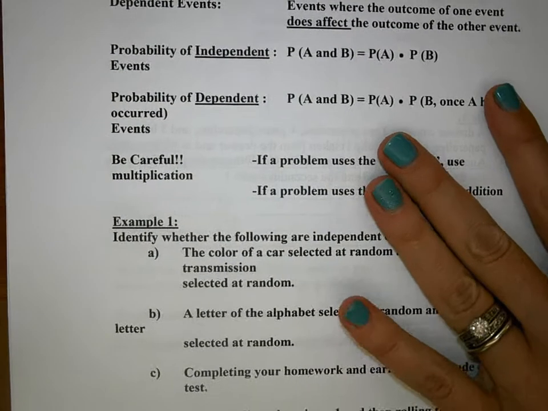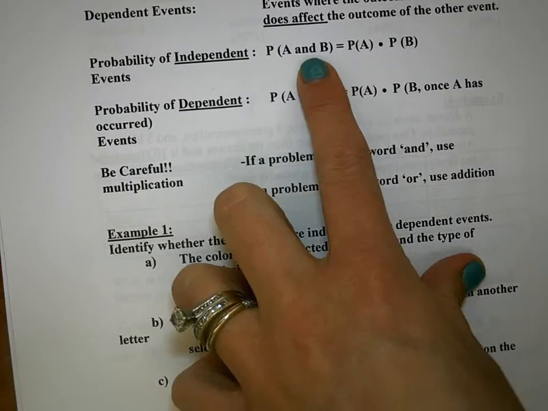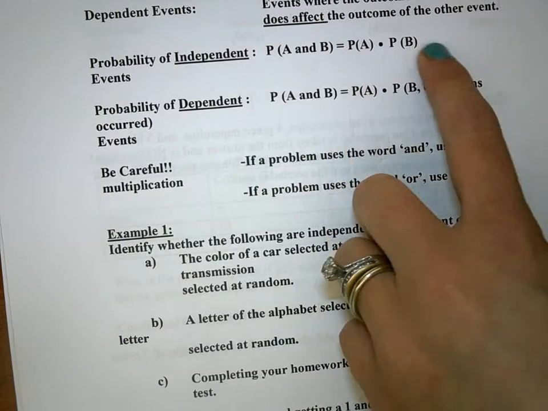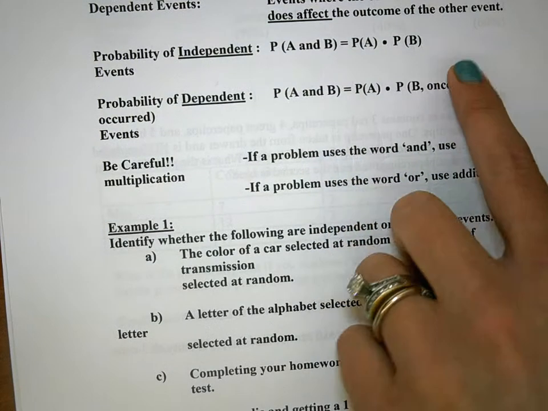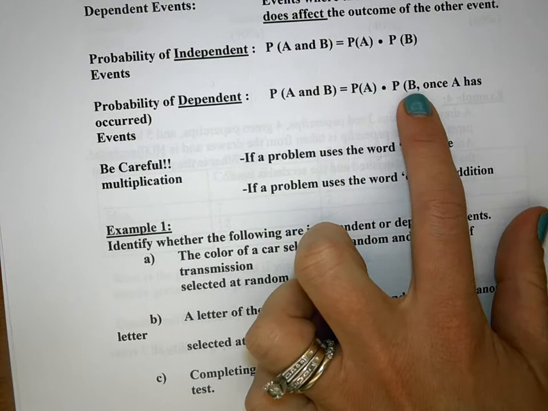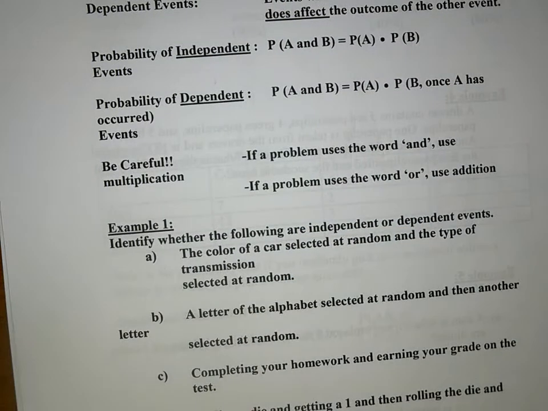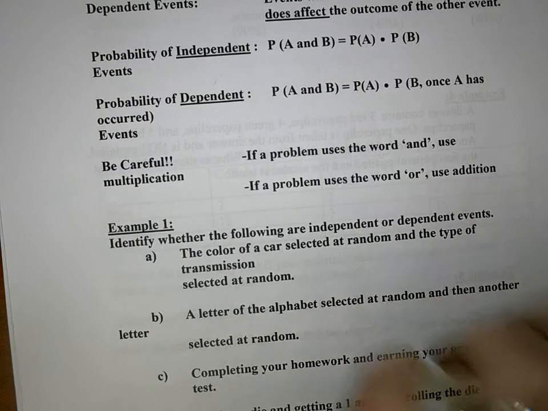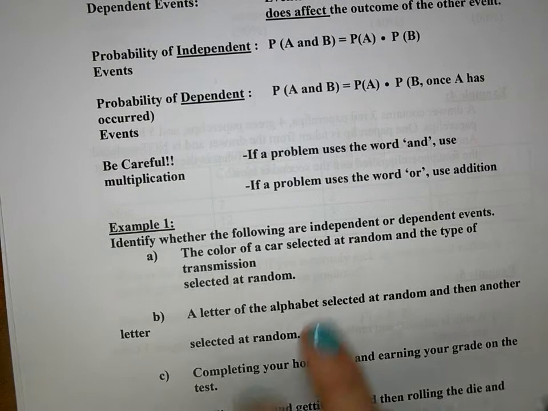So, okay, probability of independent events is probability of A and B, you just multiply them together. Dependent events is you take the probability of A and then you multiply by B once A has occurred. For instance, remember the bags of marbles? That would be a dependent event because you draw one marble out and that affects the probability of the next one because that one marble has been taken out. Does that make sense? So that's why it's B once A has occurred.